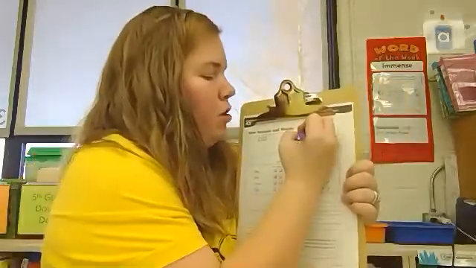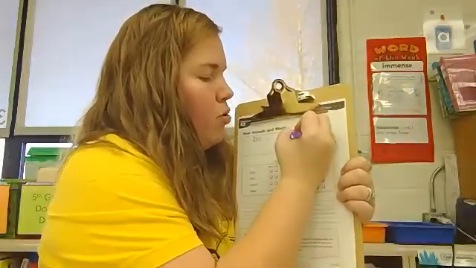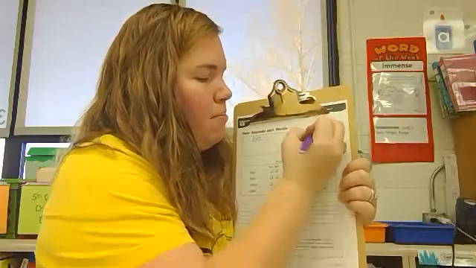Final stable syllable, B-L-E. So let's practice spelling new words with final stable syllable, B-L-E. On number 2, write the word able. Able is spelled A-B-L-E.